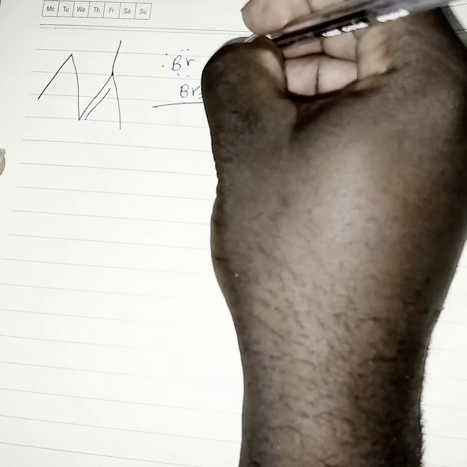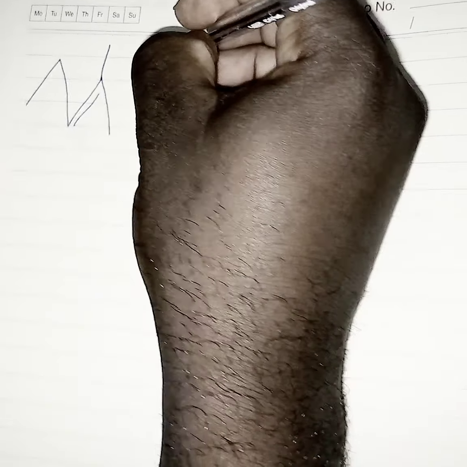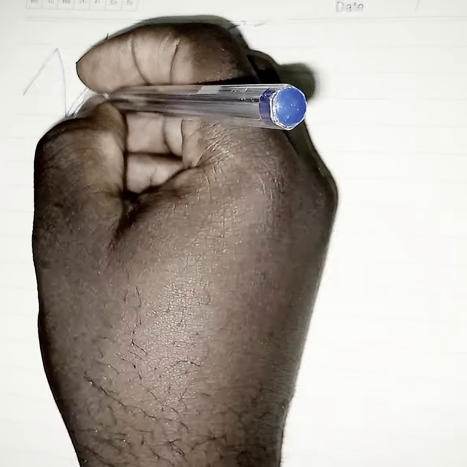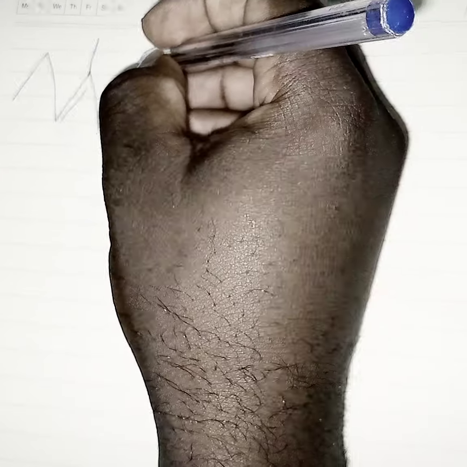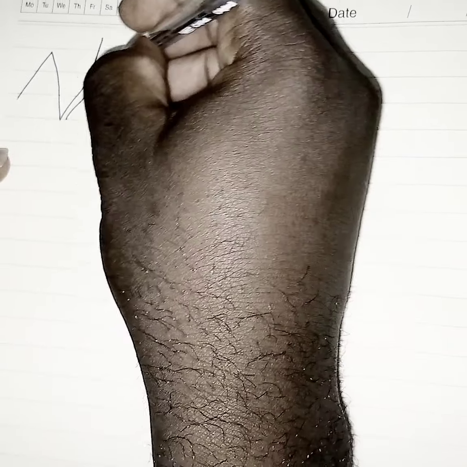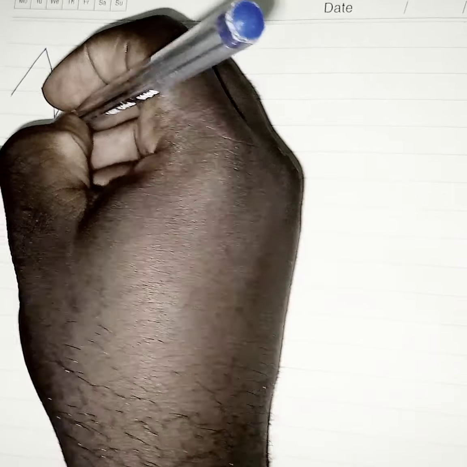So when you have the lone pairs of electrons here, like this one breaks away, it will give us the negative charge, and this will be the positive charge. So this one will go and attack, like this, since it's the nucleophilic compound. So let's say it will attack like this, and this will attack back.